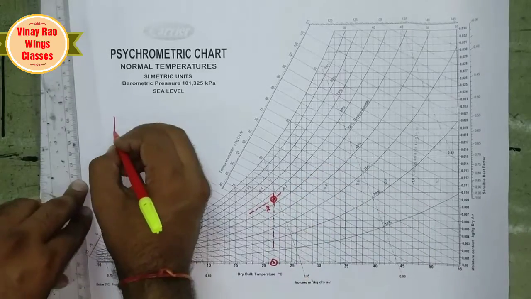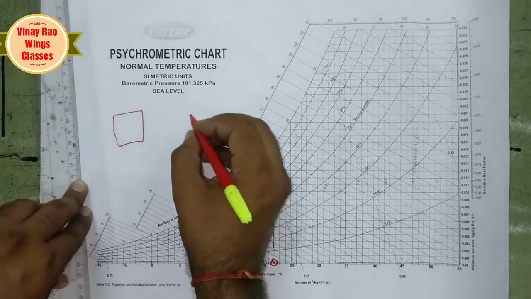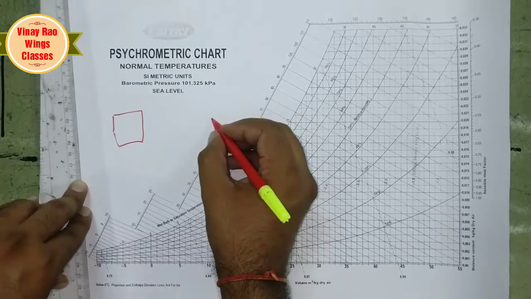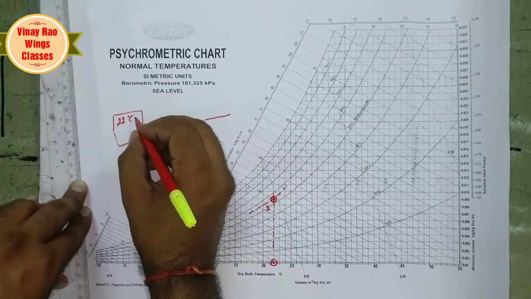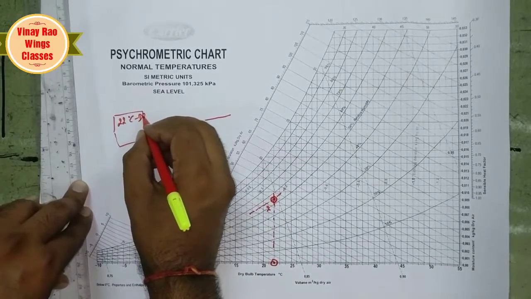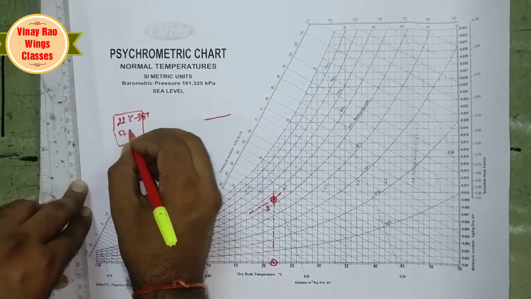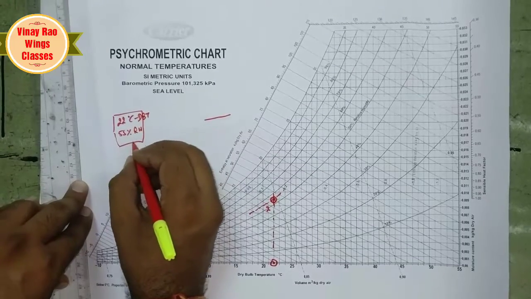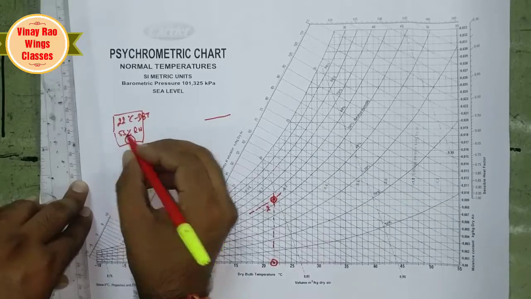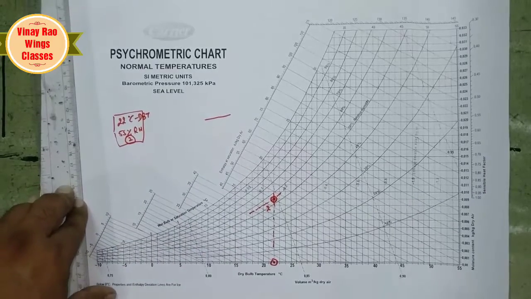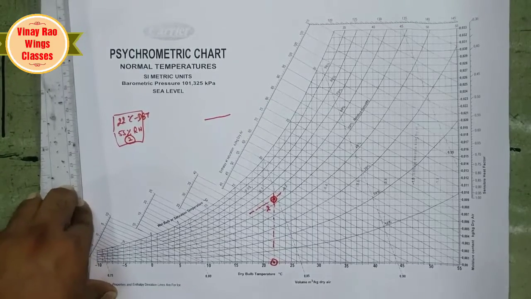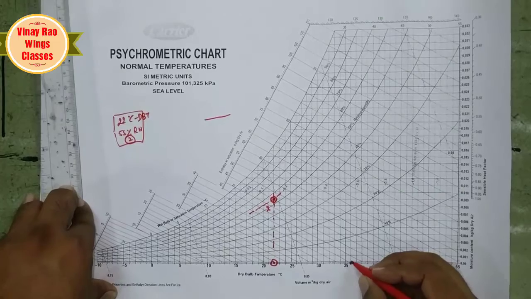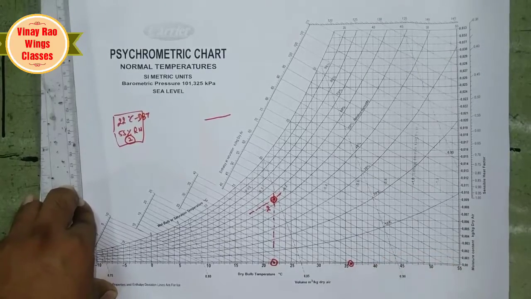If I draw the diagram which I explained to you, this is the inside condition and this is the outside condition. 22 degrees Celsius DBT and 55% RH is condition number 2, the inside auditorium condition. The outside condition is given as 36 degrees Celsius dry bulb temperature and 27 degrees Celsius wet bulb temperature.